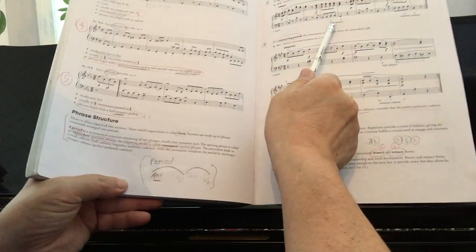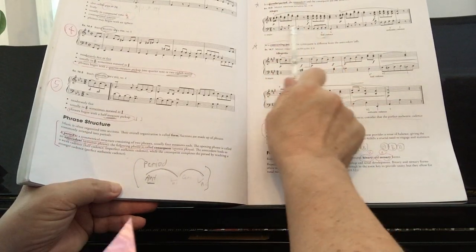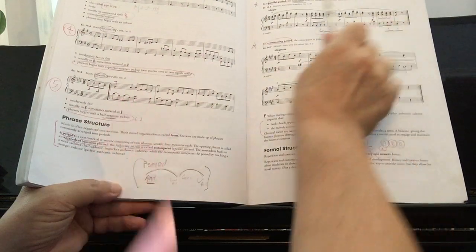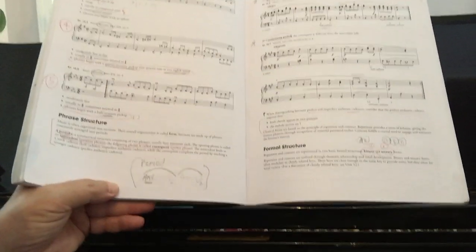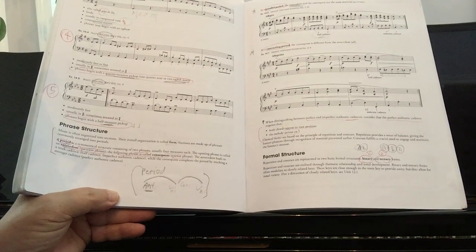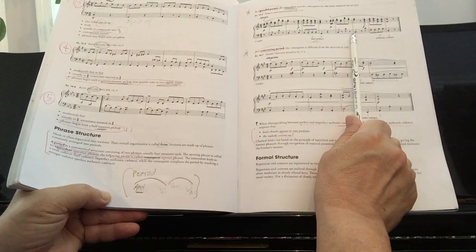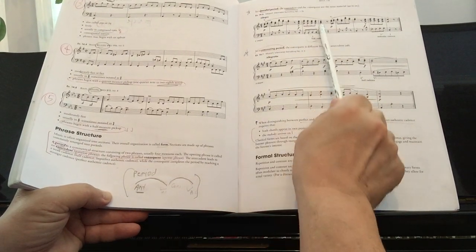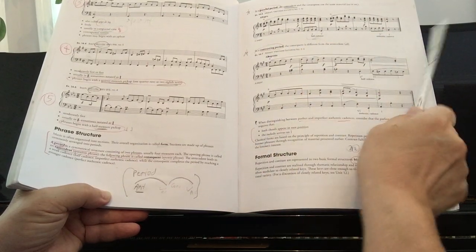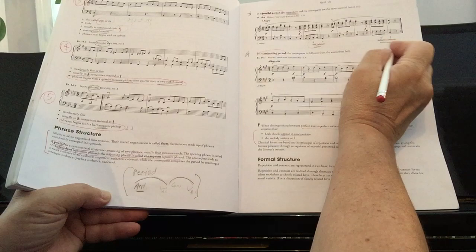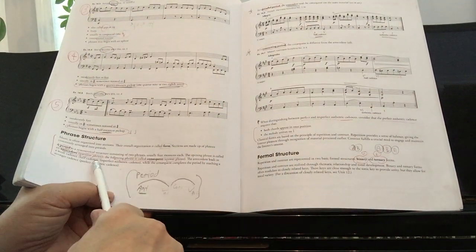This is a typical period. It's on page 173. Typical phrase, 8 bars. The first one is called antecedent, question. And the second one is called a consequent phrase. So antecedent, consequent phrase. That's a question, answer. Half cadence, authentic cadence. Typical 8-bar period. So that's a phrase structure.